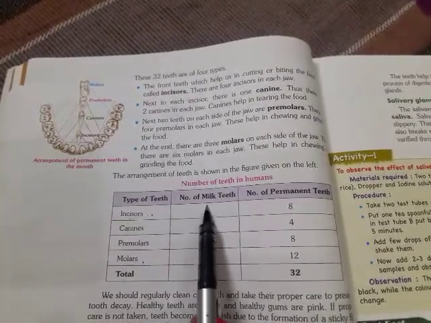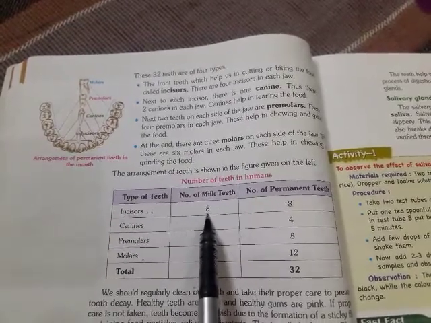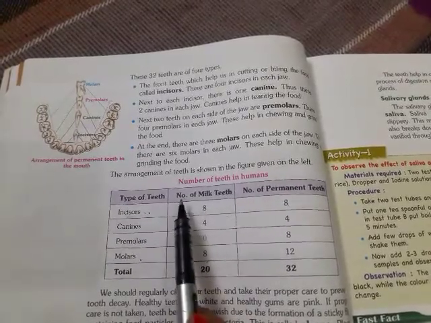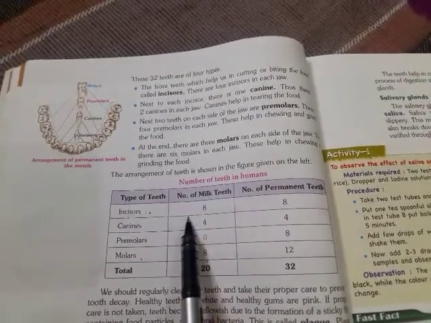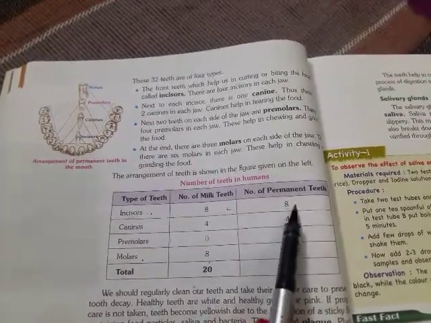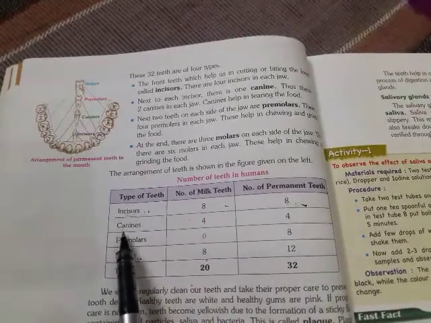Why we have written 8 over here? Because this is the formula in upper jaw as well as in lower jaw. So 4 incisors in upper jaw and 4 incisors in lower jaw. So total is 8 during infancy also and permanent teeth also. Next one is the canines.